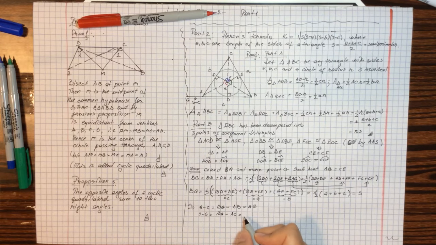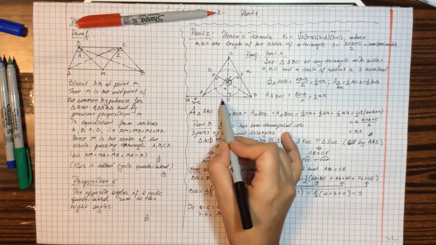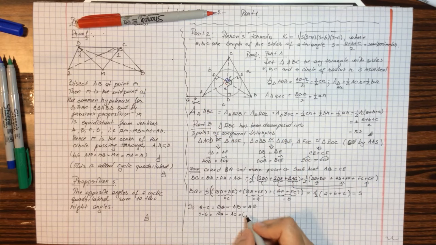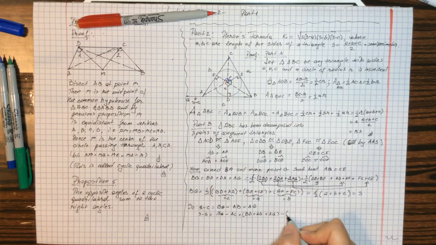But BG itself is equal to BD plus AD plus AG, minus, well, AC is made of AF plus FC.